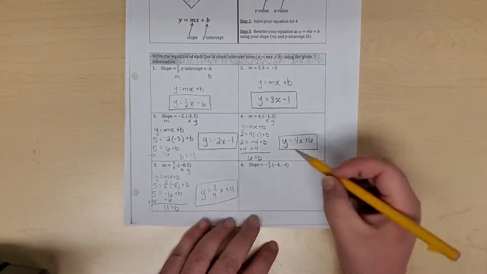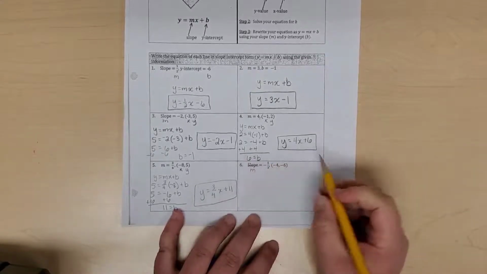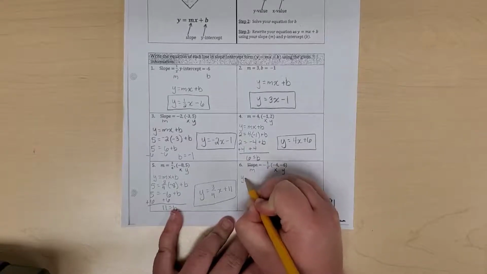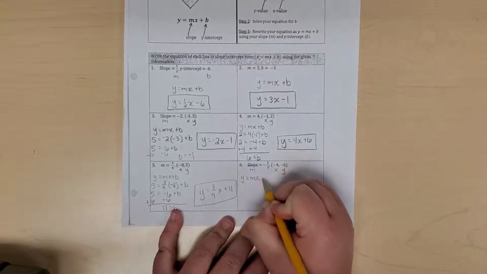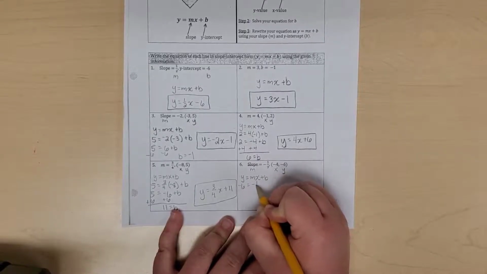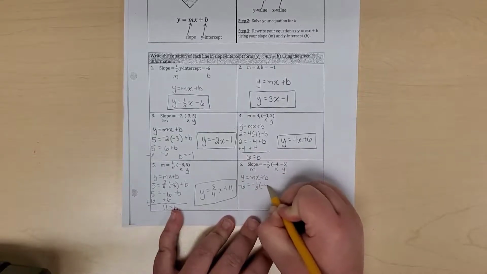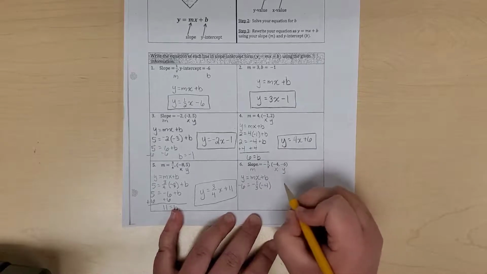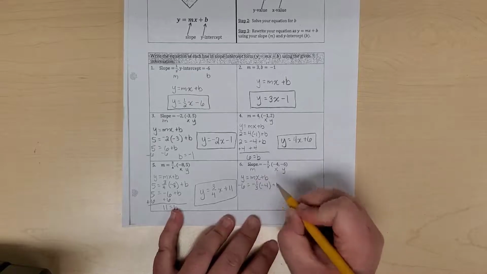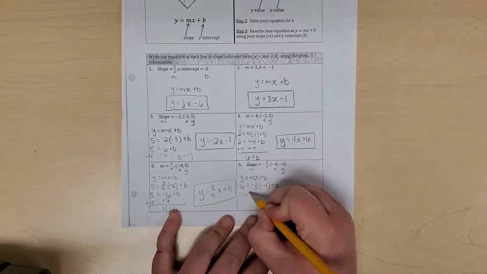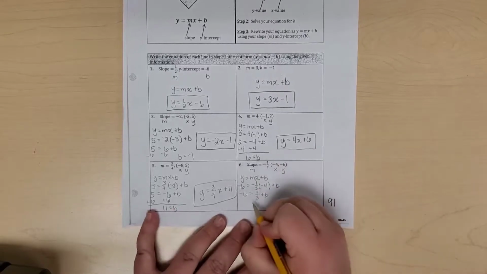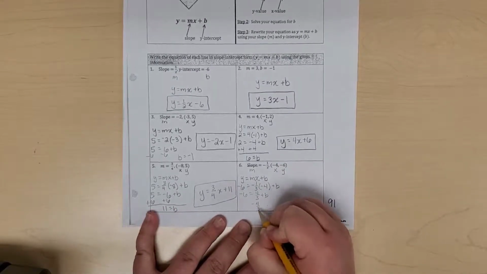Last one, slope again, which is m, is -1/3, x is -4, y is -6. I'm going to use y equals mx plus b. So I get -6 equals -1/3 times -4 plus b. Now -1/3 times -4 is 4/3, so I get -6 equals 4/3 plus b. It's okay to get fractions here, guys. That's why you have calculators.